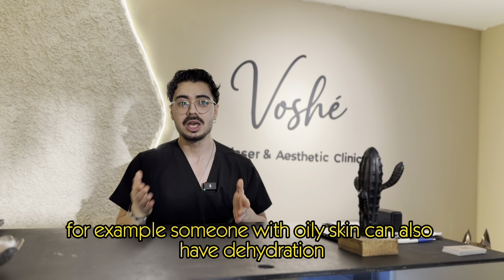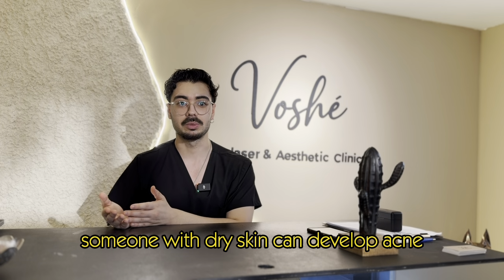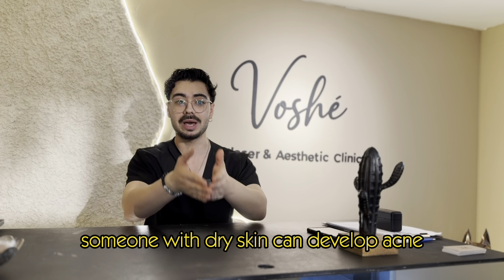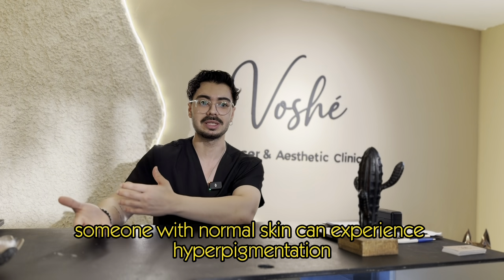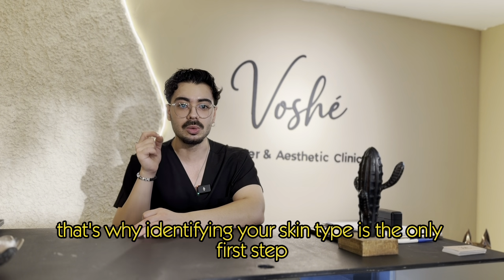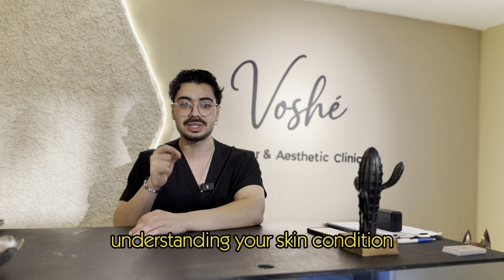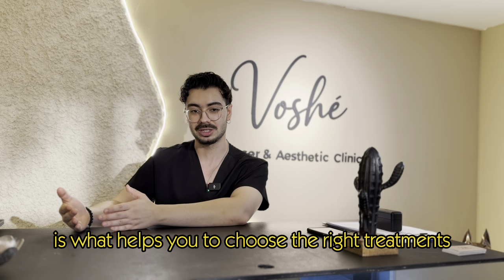For example, someone with oily skin can also have dehydration. Someone with dry skin can develop acne. Someone with normal skin can experience hyperpigmentation. That's why identifying your skin type is only the first step. Understanding your skin condition is what helps you to choose the right treatments.